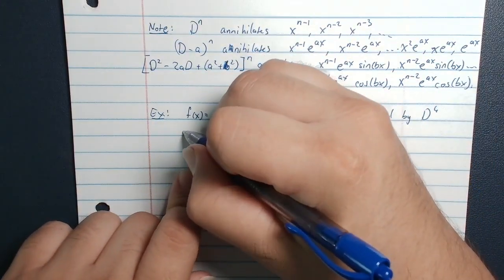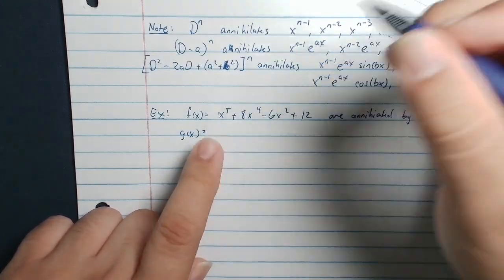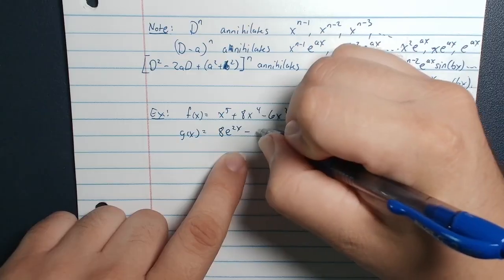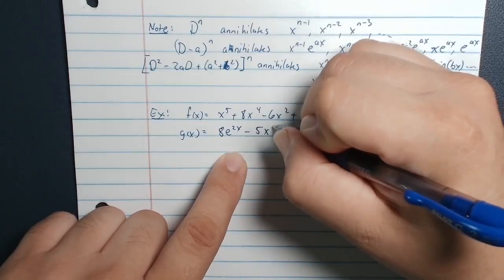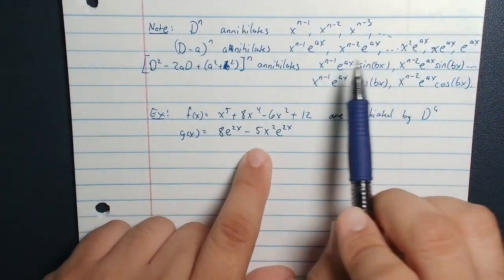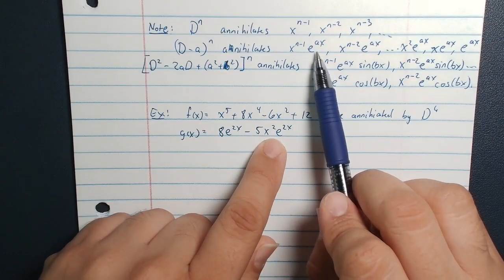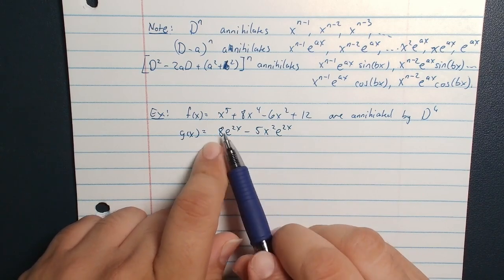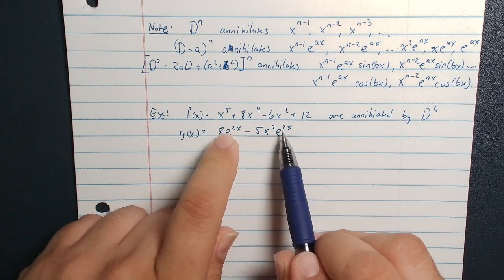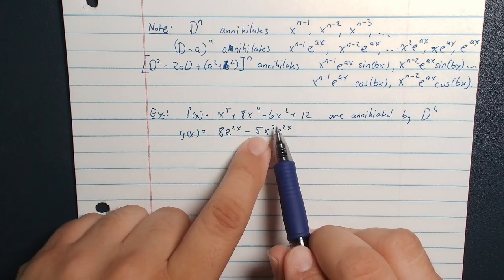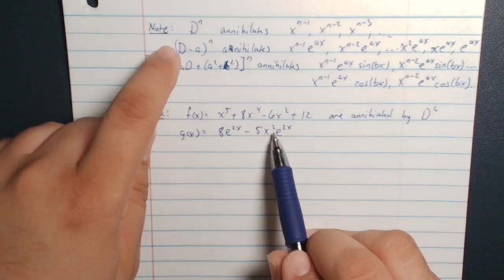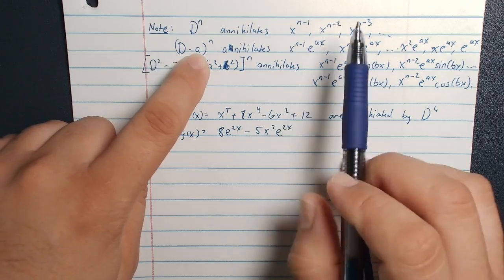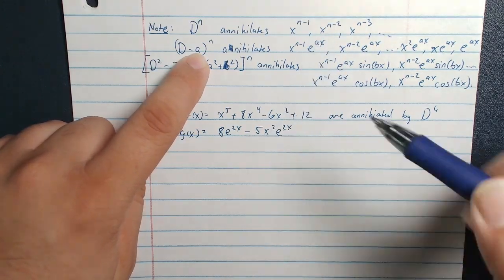Let's see, if I had a function g of x, which is equal to, let's say, 8e to the 2x minus 5x squared e to the 2x. Here, this is a monomial term times an exponential. Notice that the biggest power among any of these is squared. In fact, this doesn't even have x to a power. So you have exponentials times x to the, at the most, squared. So then over here, I'm going to have D minus a, where a is the power in my exponential, so here that's going to be a 2.